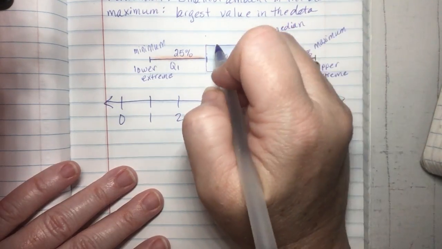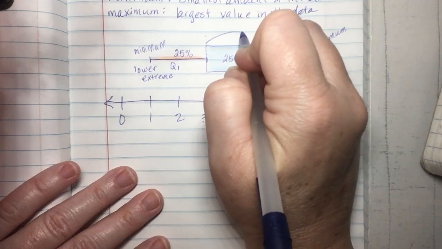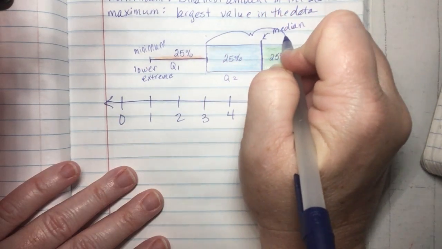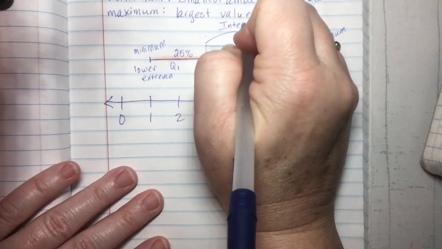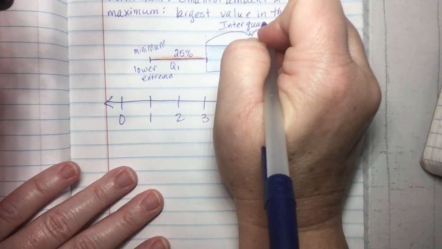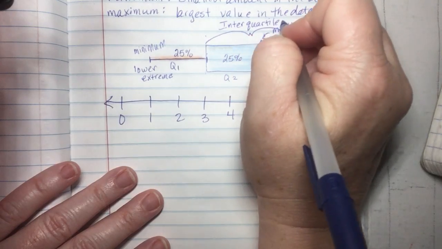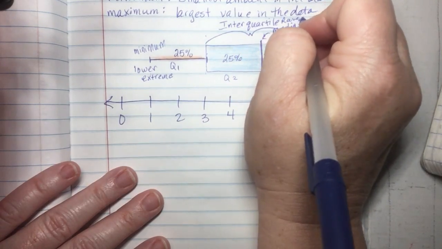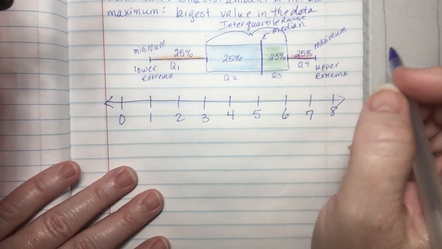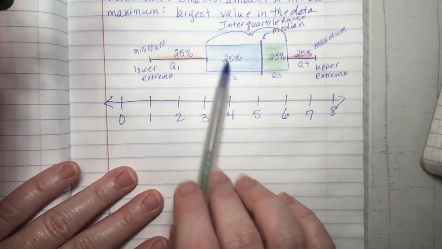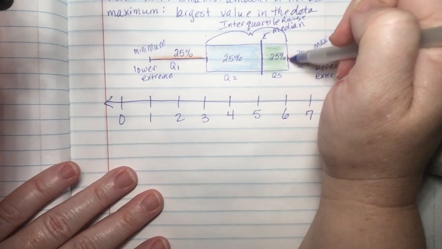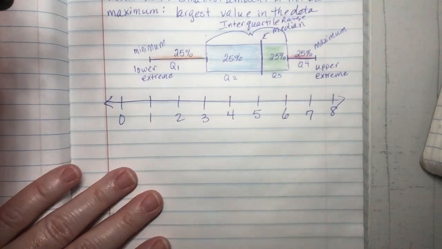So let's see if we can do one of those little bracket things. So this is our interquartile range. Okay. There's a lot of writing in there. So that's our interquartile range, where you take this value and you subtract this value.